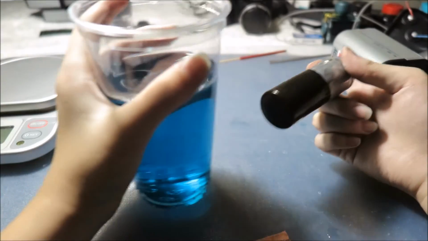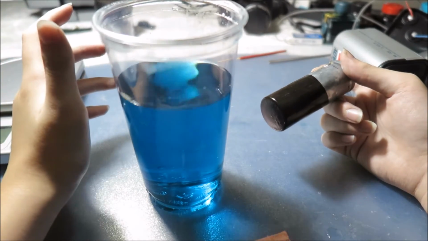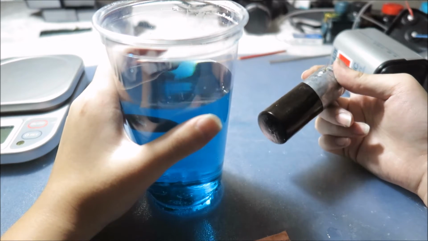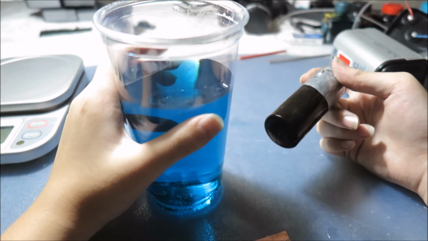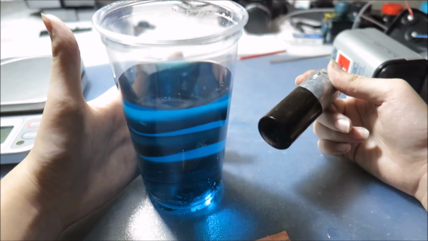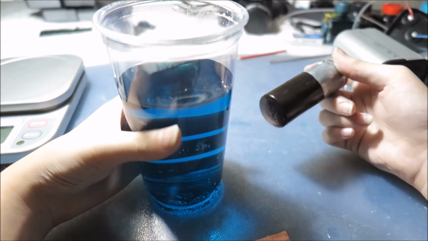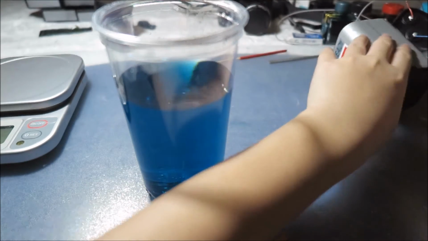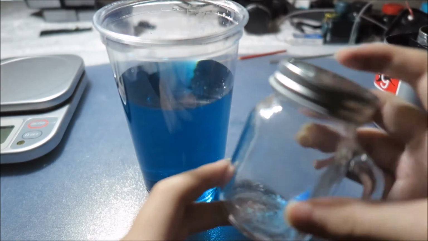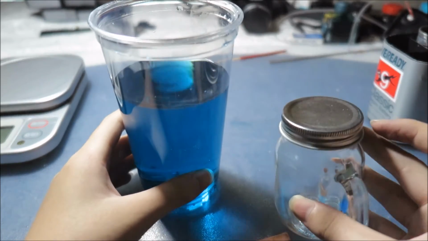So I'll try electrolysing this more with another battery, or maybe more batteries connected. But I think I'll try this again at a smaller scale, so preferably with this jar instead of this plastic cup.